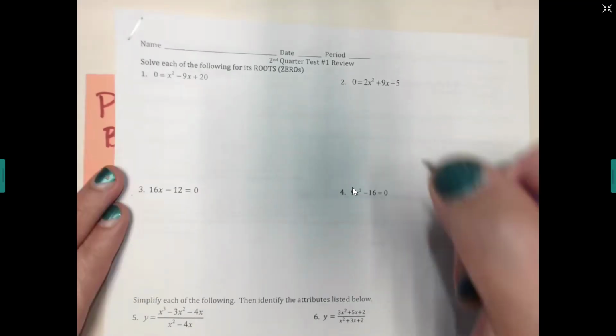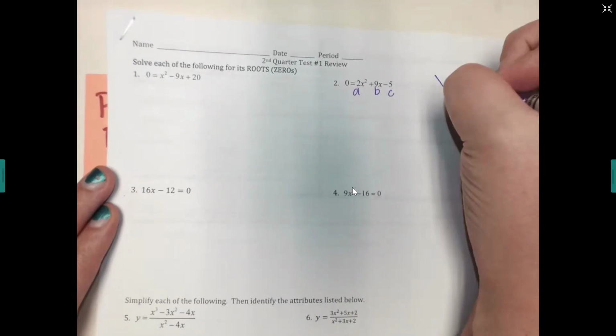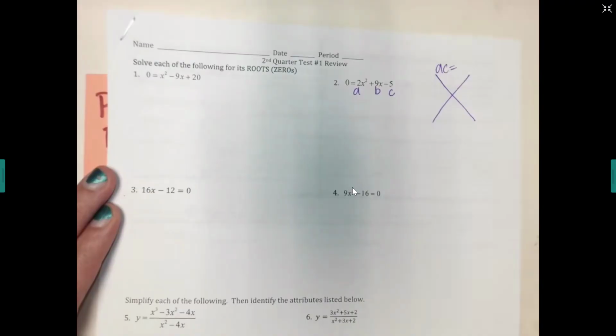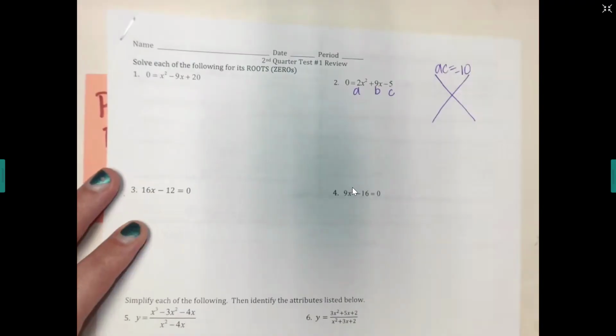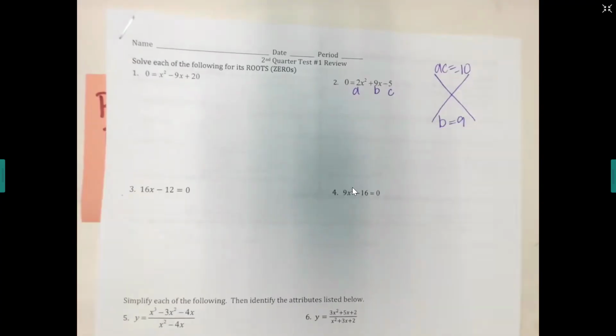AC chart, very good. So A, B, C. Remember, air conditioner at the top. 2 times -5 is -10. Your basement number is a 9. Then remember we want to list all of our possible partners. So I could do 1 times 10 or 2 times 5.